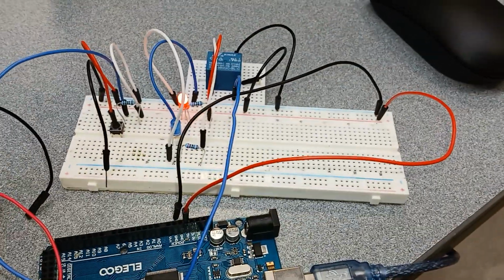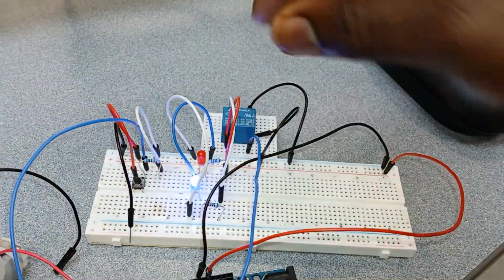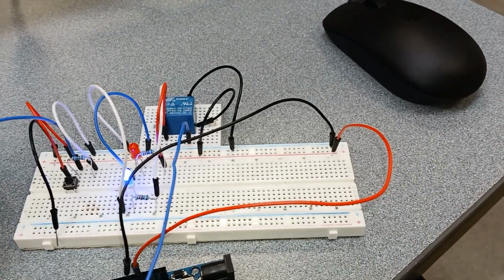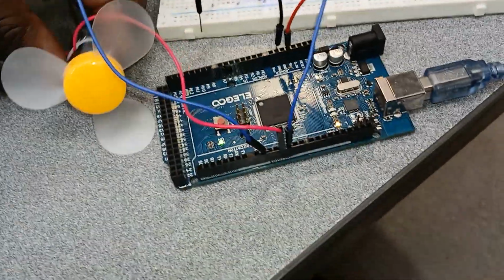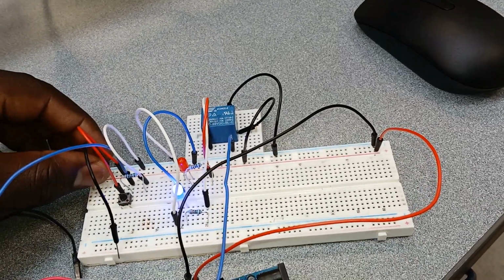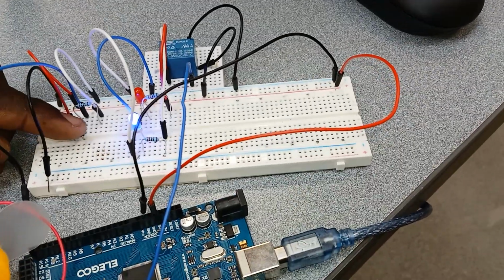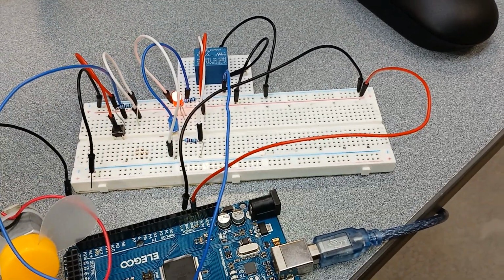So as you can see, if I press 1 again and then I press the button to interrupt, the entire circuit is working and the motor will be spinning. It's just I cannot hold both my phone and the motor at the same time. So if I go ahead and press the button, it's going to interrupt the entire circuit.